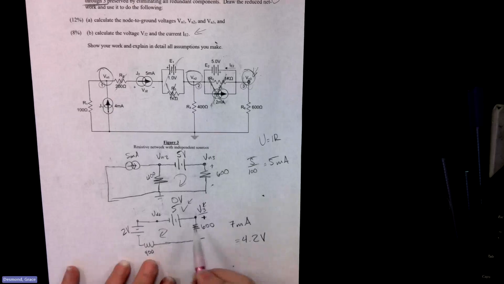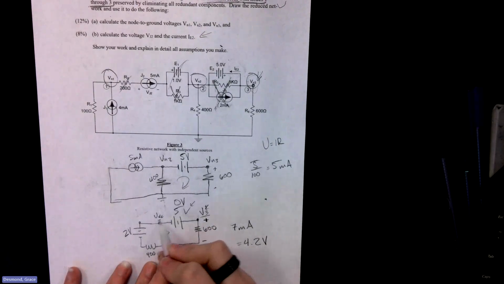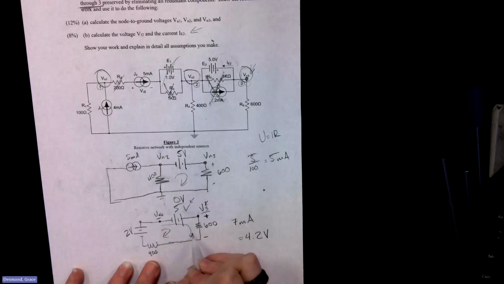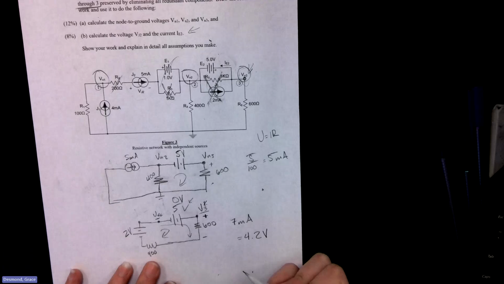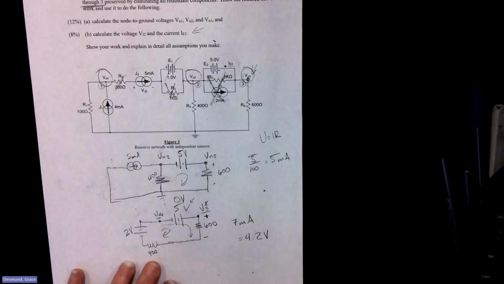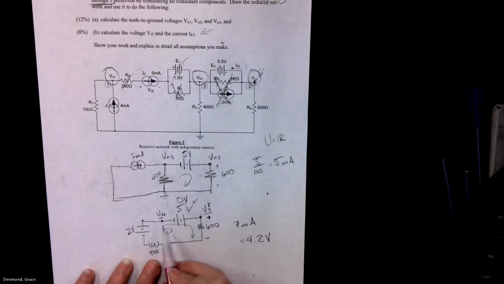Voltages are just differences, right? So would you agree that VN2 is that? Do we know everything there? Yeah, we do. So we have VN3.